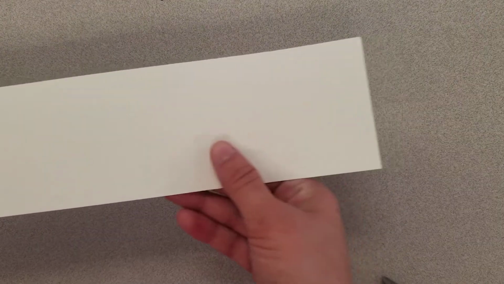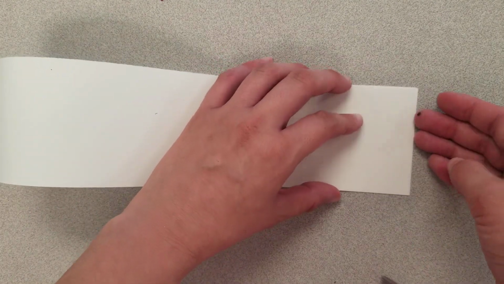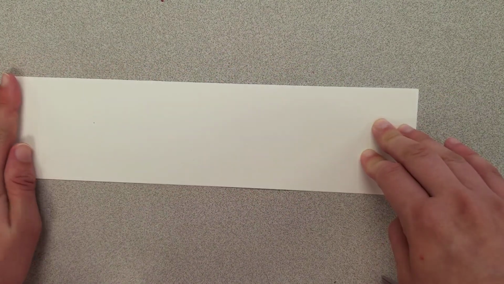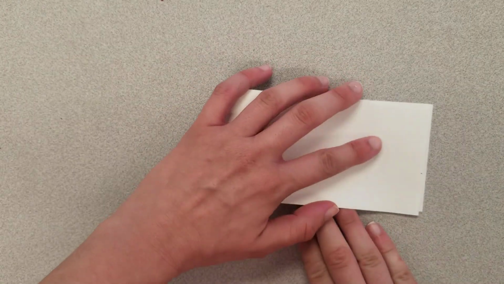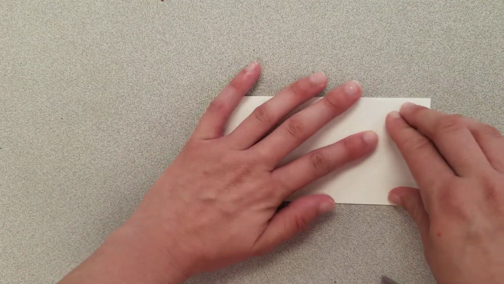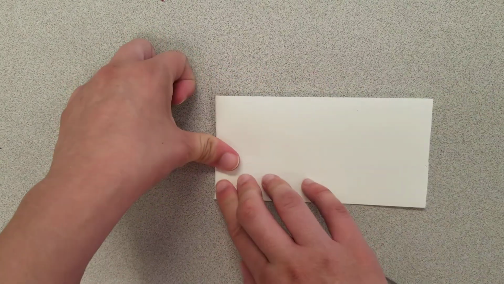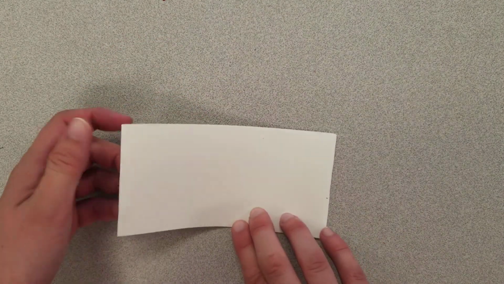Now you are also going to get this long piece of paper here. Once you're done with your stencil, you can get the long piece of paper. What you'll need to do with the long piece of paper is fold it in half one time, fold it in half a second time, and fold it in half a third time.